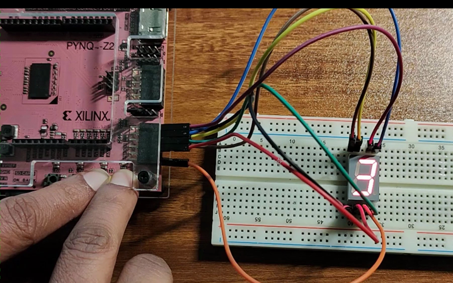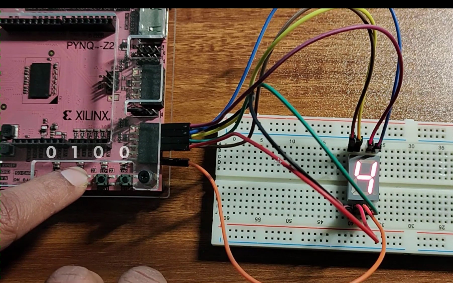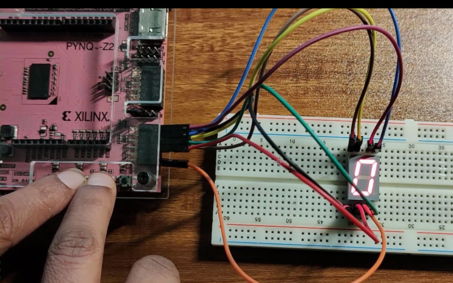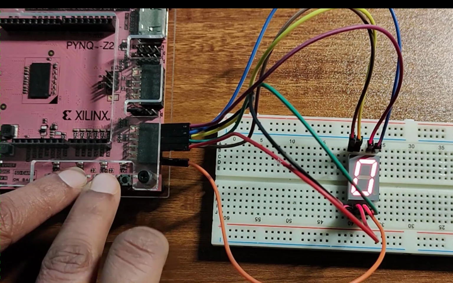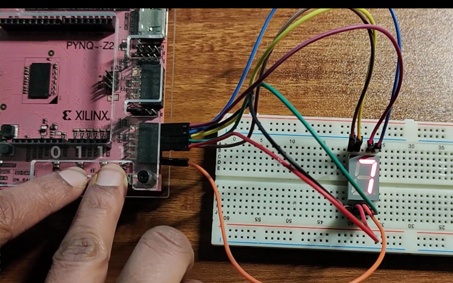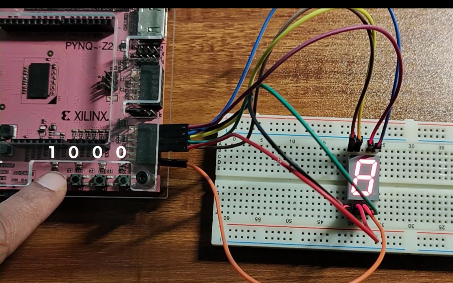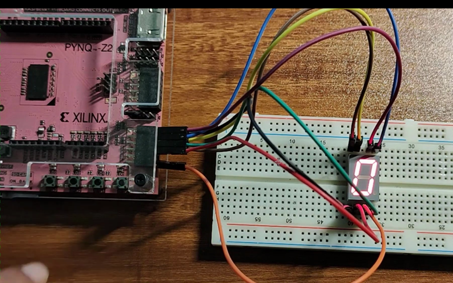It shows me number 3, and so on. Pressing all three buttons, 1 1 1 gives 7, 1000 gives 8, and 1001 gives 9.